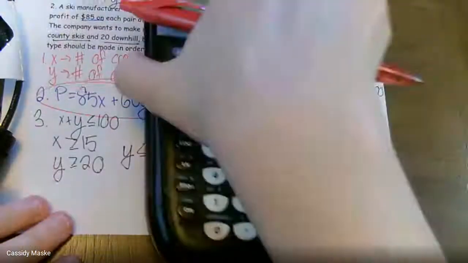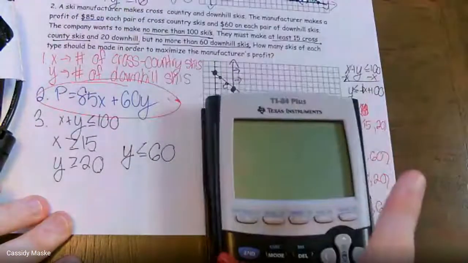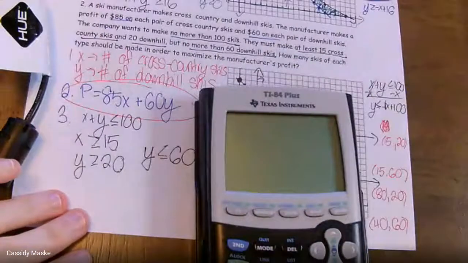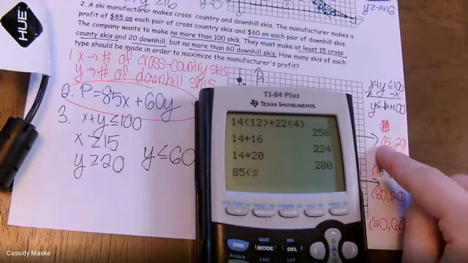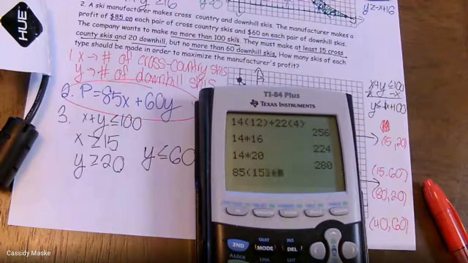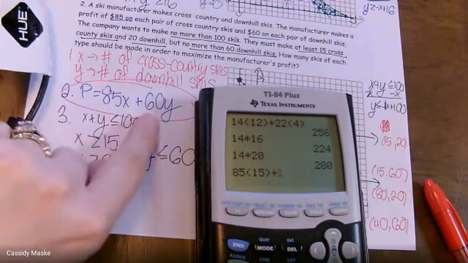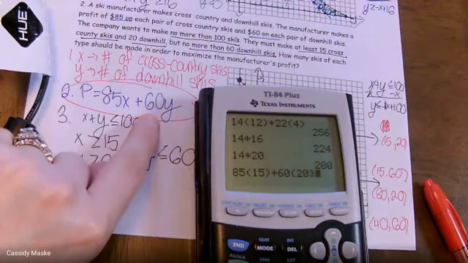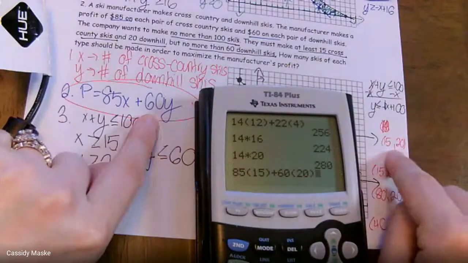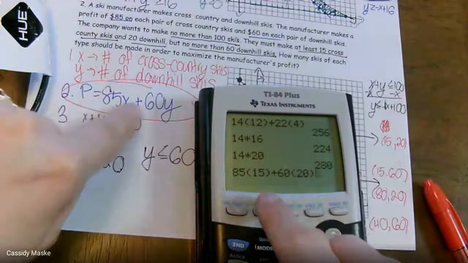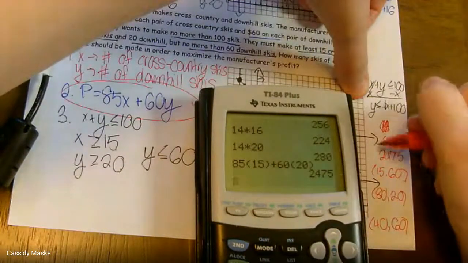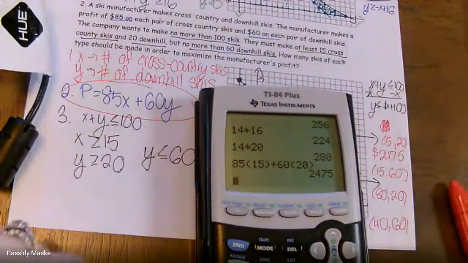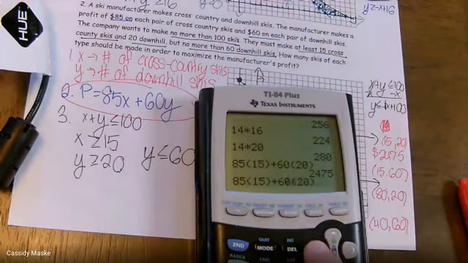Okay. So I'm just going to do it in the calculator because I'm running out of room to actually work. Okay. So we'll do 85 times the first X value, which is 15, plus 60 times 20, right? So I'm just plugging these in here for X and Y into this equation. So that's 2,475. So that's $2,475.